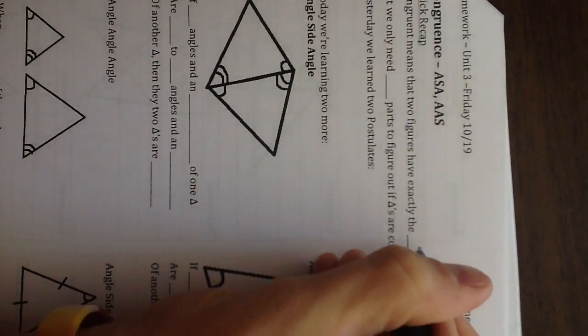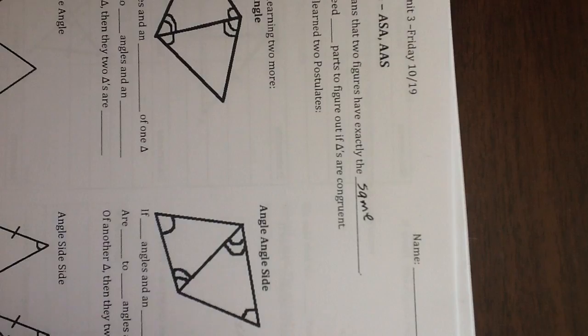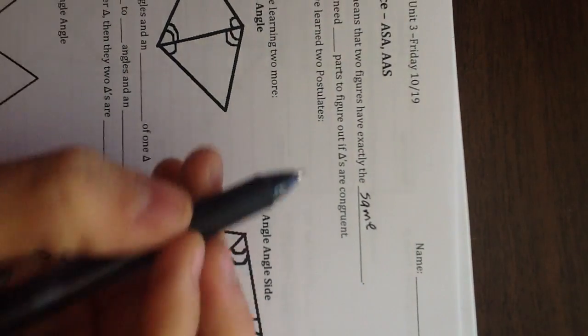Quick recap from the last video, but if you haven't seen it, stop this and go watch it because this isn't going to make any sense if you haven't seen it. But congruent means the two figures are exactly the same, meaning that all of their parts are the same. And we're dealing with triangles, so those parts are going to include three sides and three angles. That everything is exactly the same.